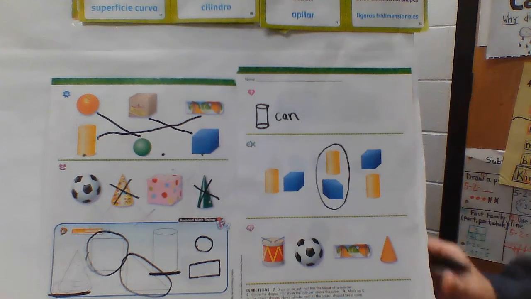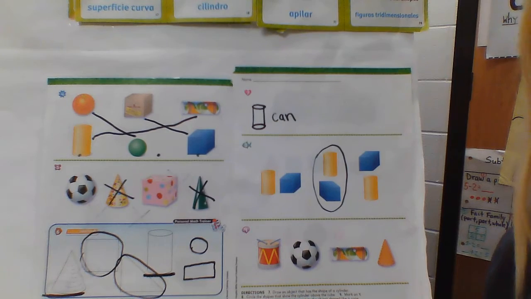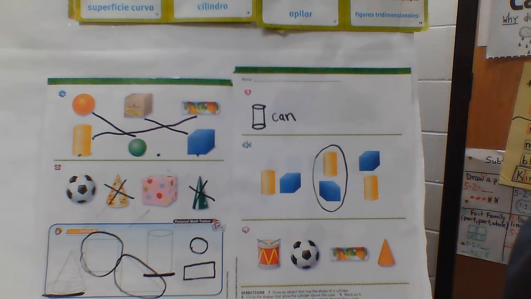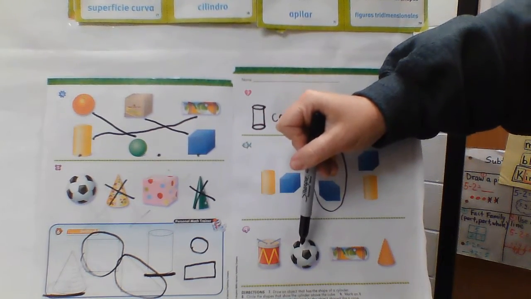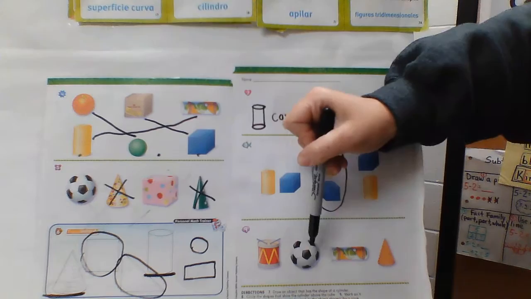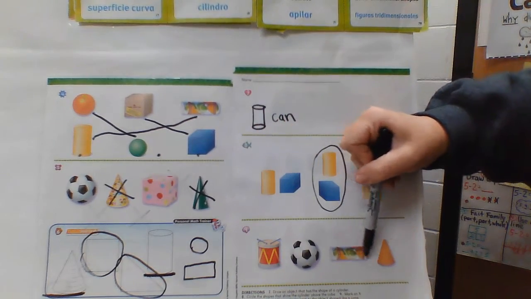Number 9. Mark an X on the object that is shaped like a cylinder next to the object shaped like a cone. So I'm looking for the cylinder that's next to the cone. Well, the drum is a cylinder, but is it next to a cone? No, the soccer ball is a sphere. So this shows a cylinder next to a sphere. Here's a cylinder.